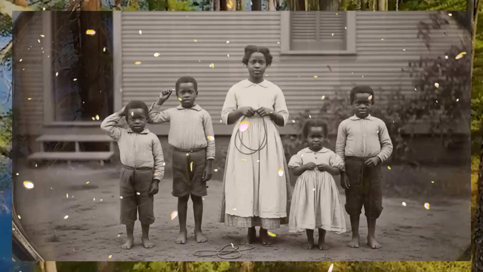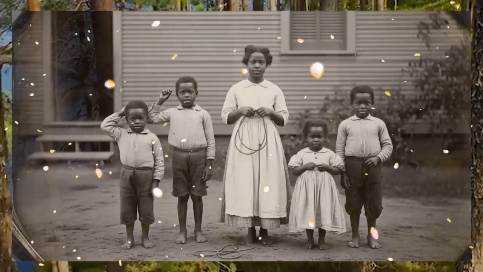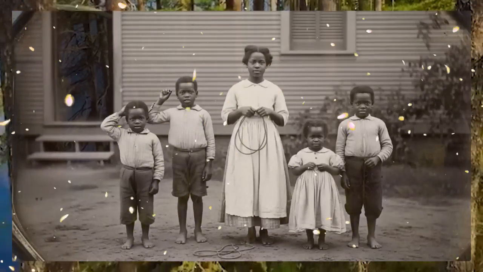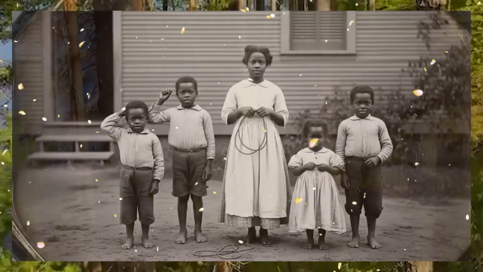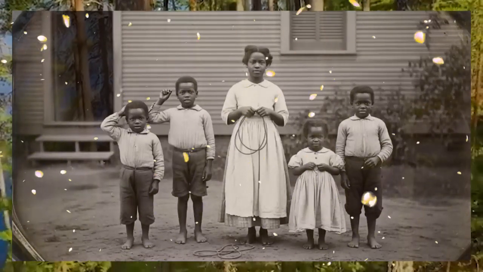The Library of Congress held a press conference on a cold February morning, 6 months after Michael Torres first noticed the photograph object. The main reading room packed with journalists, historians, descendants, and public members who'd heard about the discovery.